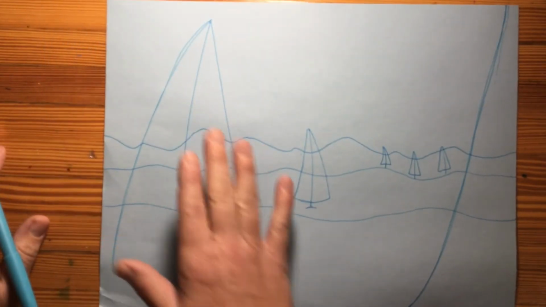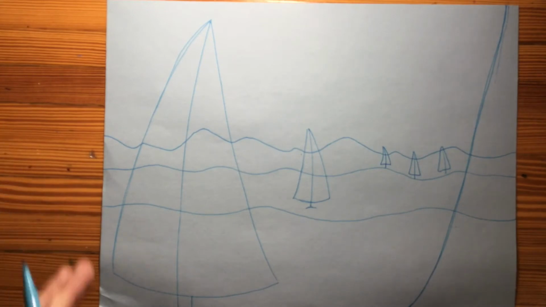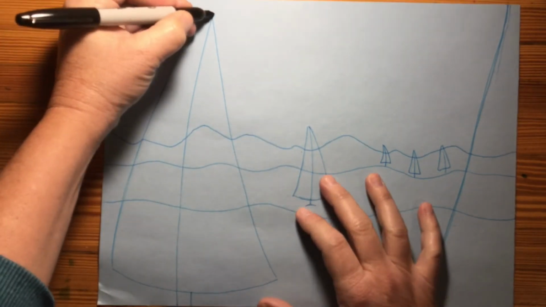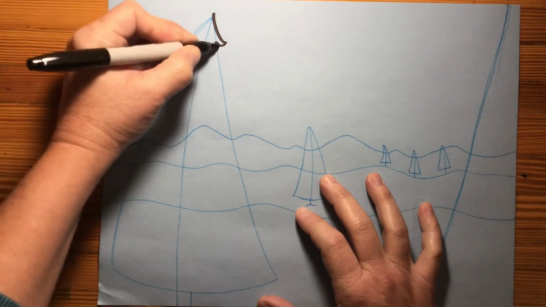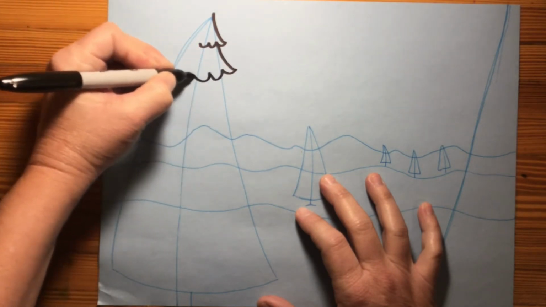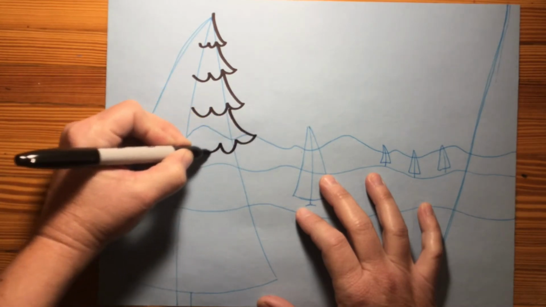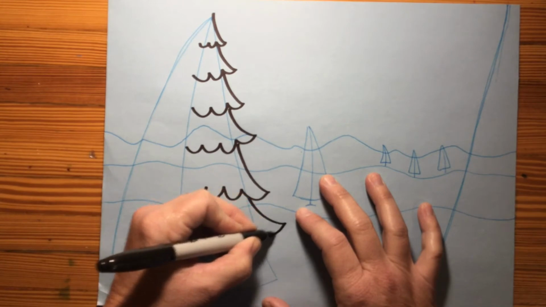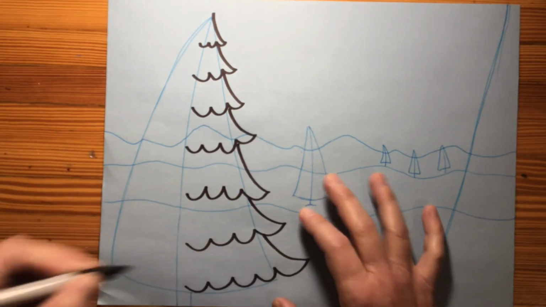Okay, now in your trees, you need to make it look like a tree. I'm going to do all of this with my Sharpie. Watch how I do this. I'm going to start at the top. And I'm using a wavy line, and I'm working my way down. Makes it look like a nice fluffy tree.